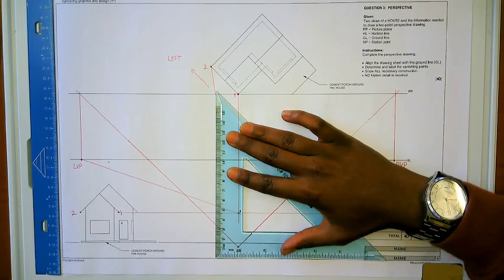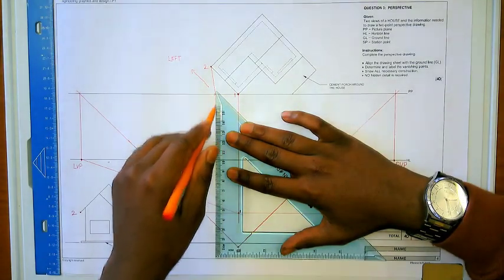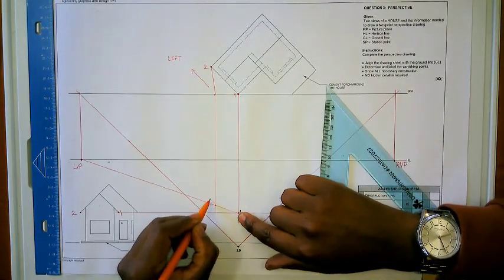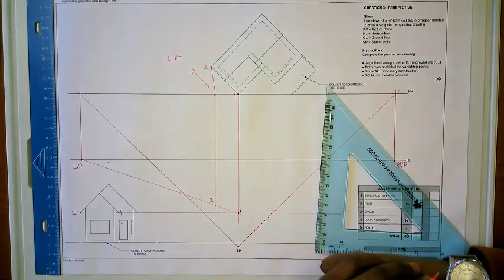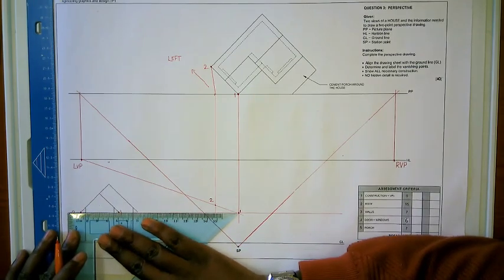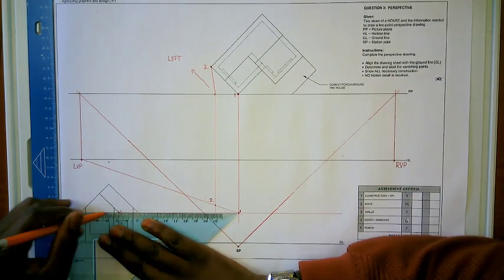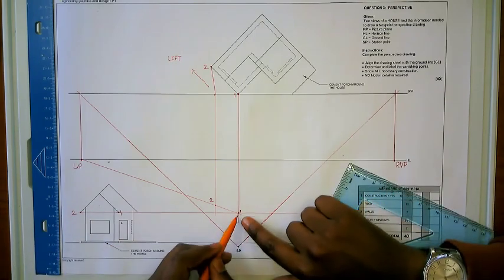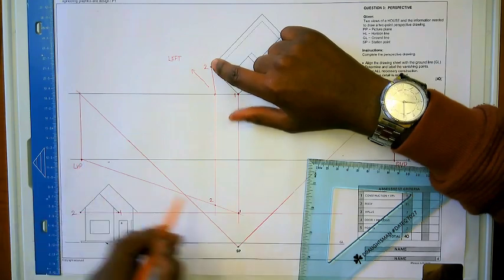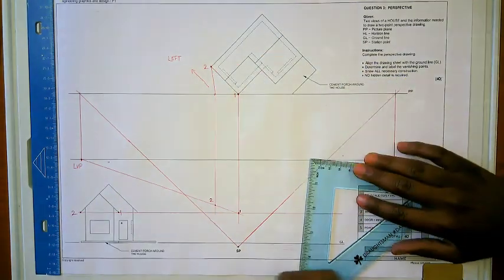Now to find the position of point 2, go to the top view, direct a line to the station point, draw a line that stops at the picture plane, then from that point there in the intersection, draw a vertical line down. The intersection there, you mark it as point 2. You've now found point 2. You found the height and the position of point 2.